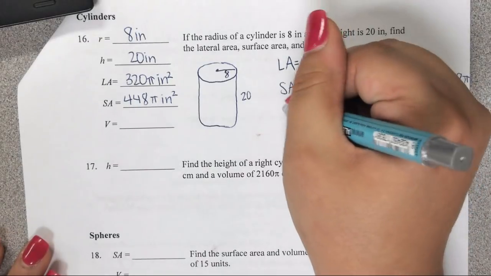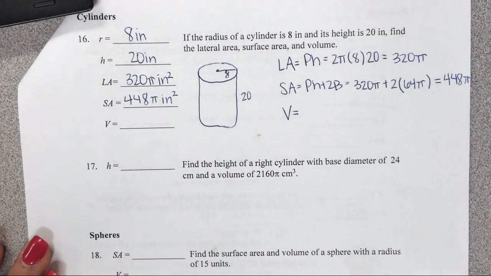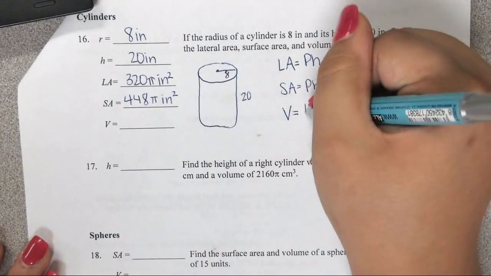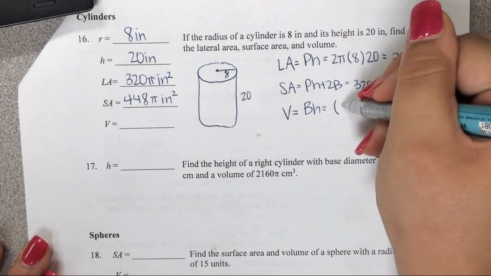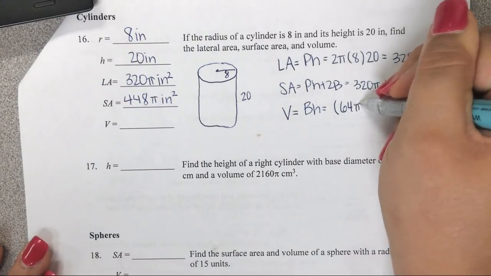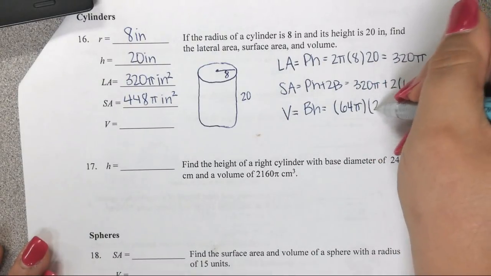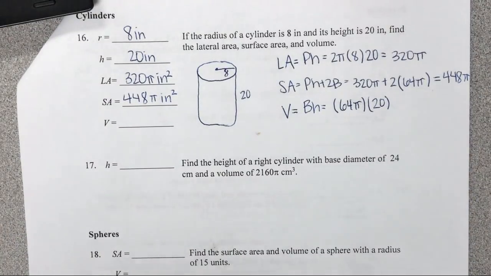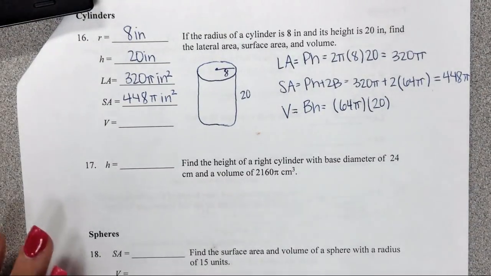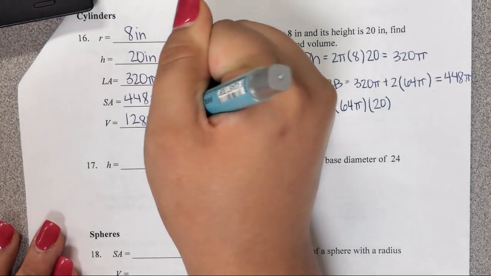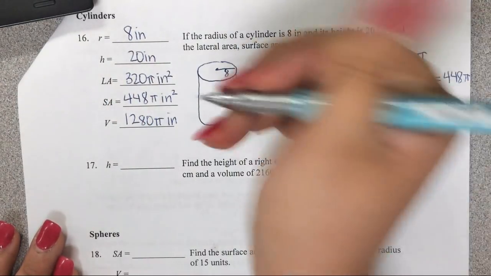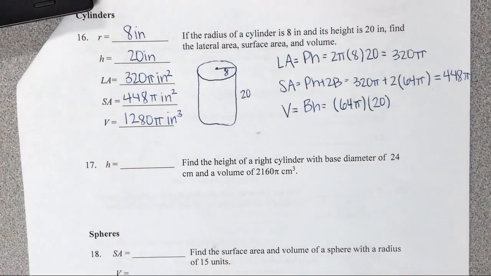Last but not least, I want to know volume. What's the formula for volume? Big BH. And again, what's my big B here? Which is 64 pi. What's my height here? 20. And what's 64 times 20? It's a big number, and it gives me 1,280 pi inches cubed because it's volume.